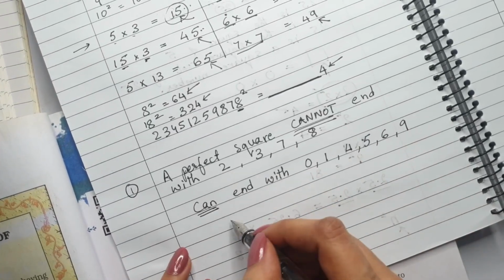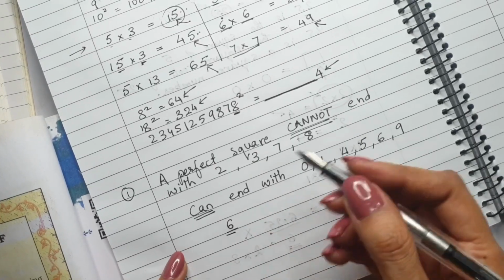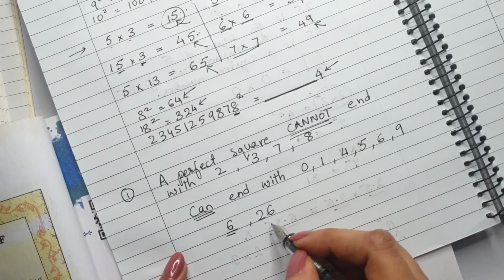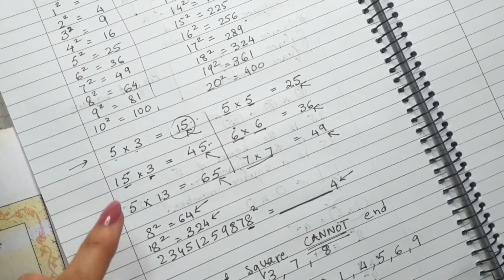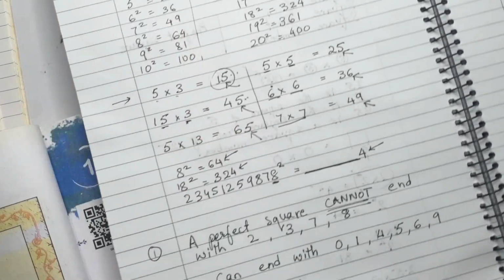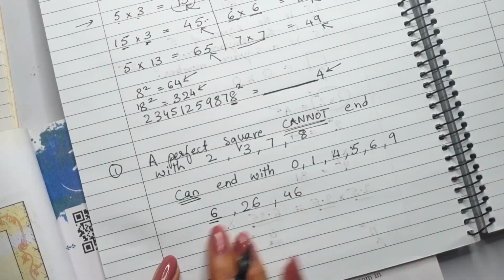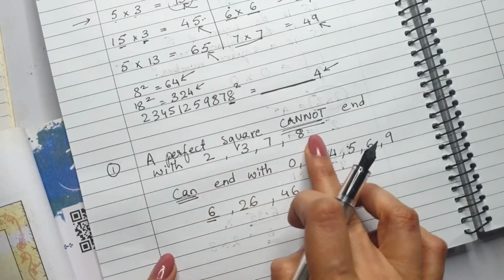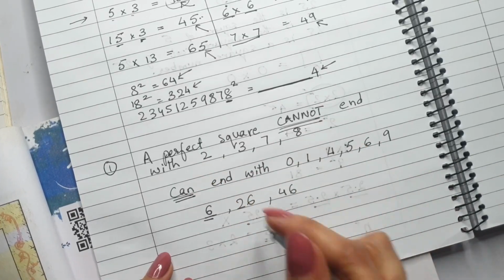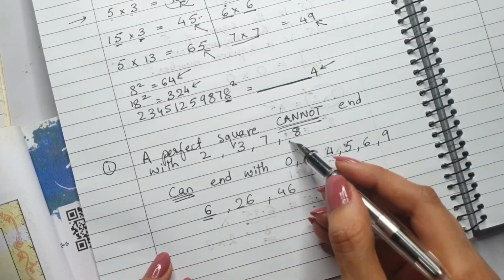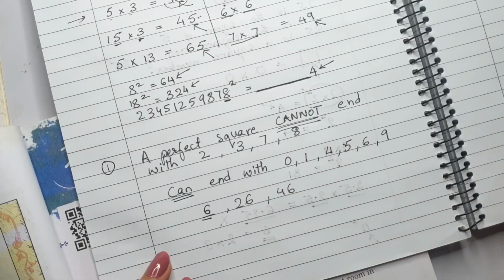We've already seen that the number 6 is not a perfect square. Similarly, 26 is also not a perfect square. The perfect square is which one? It is 36. Similarly, even 46 is not a perfect square. So they can end with these, but they definitely cannot end with these 4. So if you have a number which ends with 2, 3, 7, 8, you can directly say that it is not a perfect square.